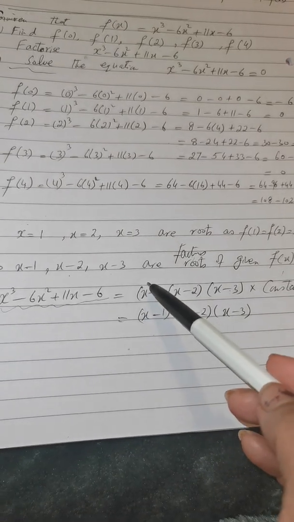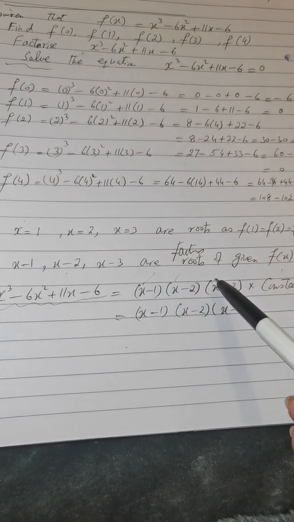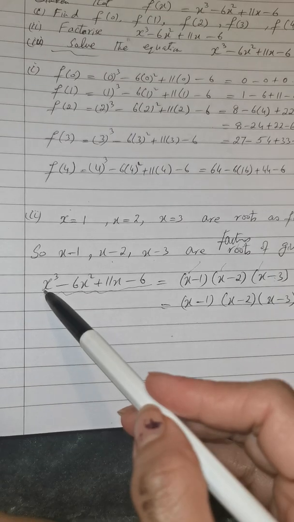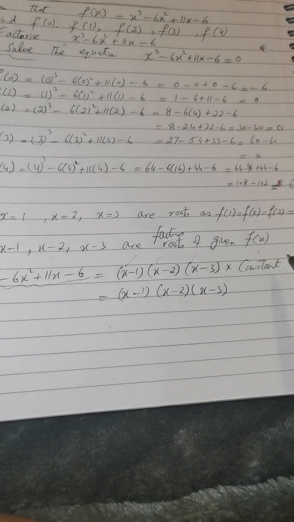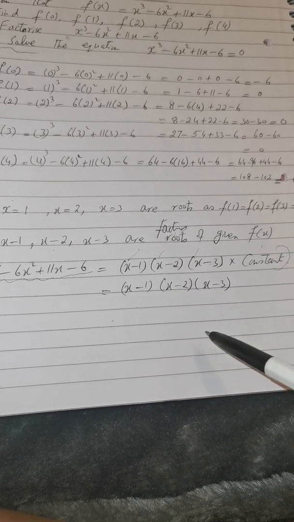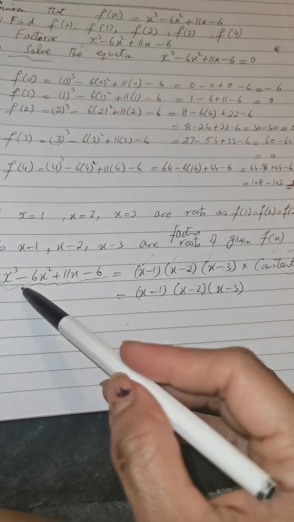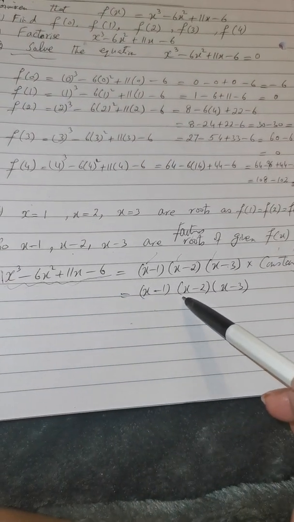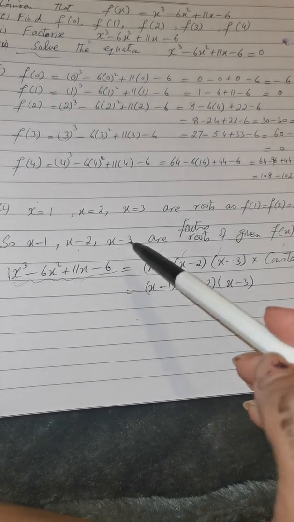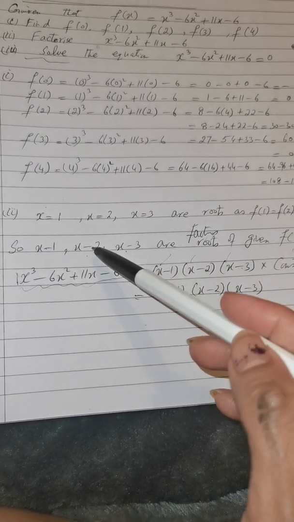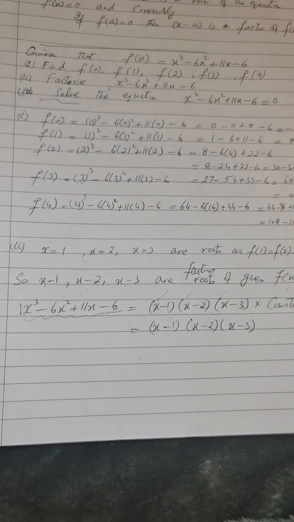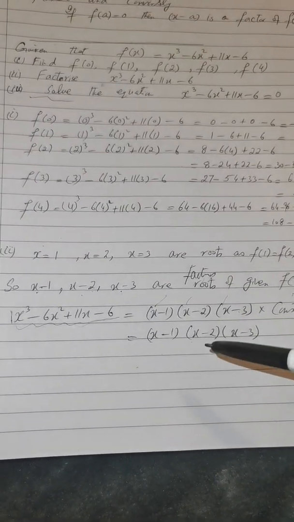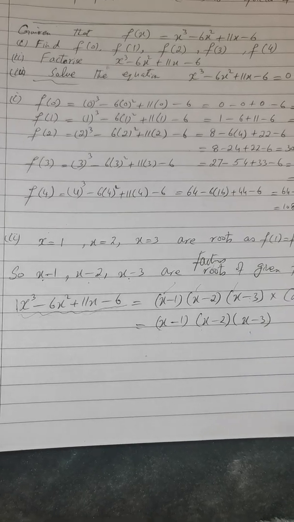Now I will multiply all the x terms to get x cube. So the coefficient of x cube here is 1. It means the constant which should be multiplied is 1. So this can be written as x minus 1, x minus 2, x minus 3, the product of the three factors which we have calculated earlier, right? So in this way you can factorize it.